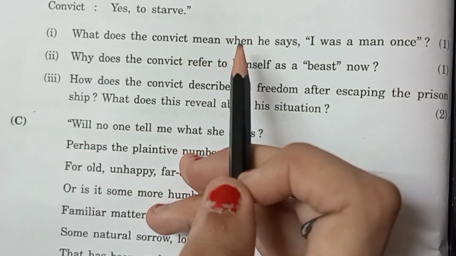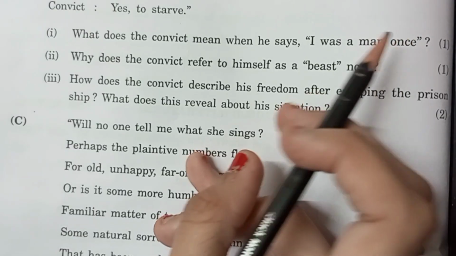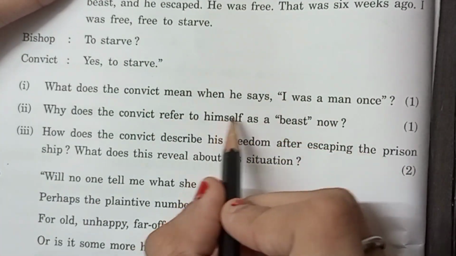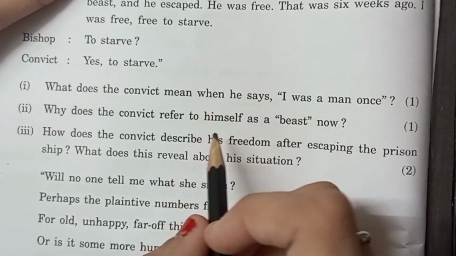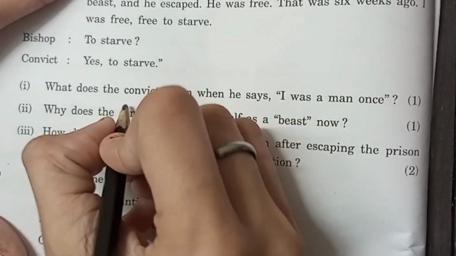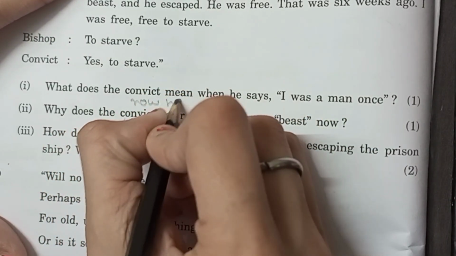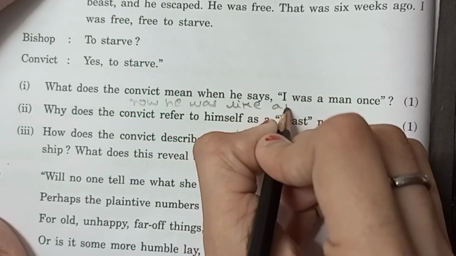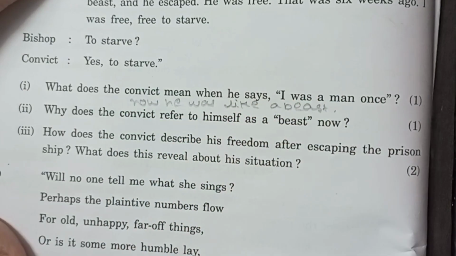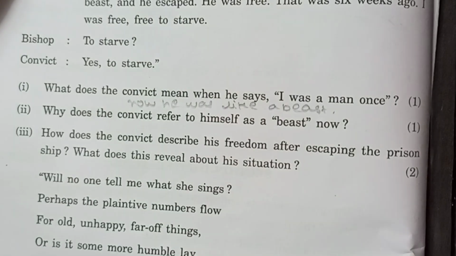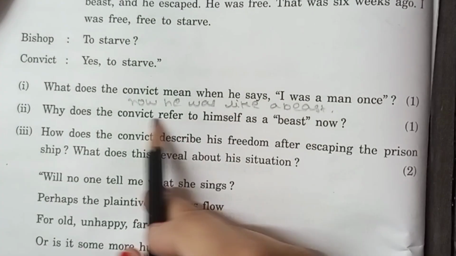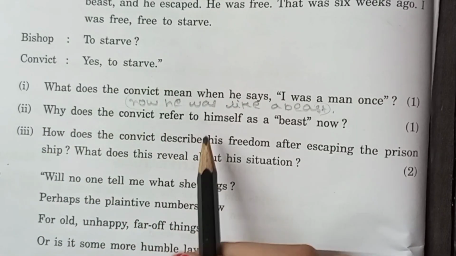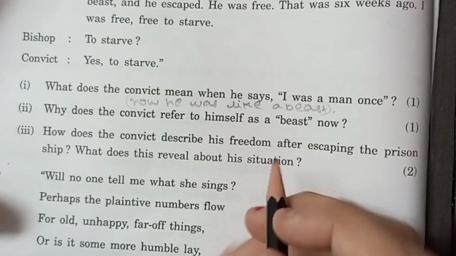What does the convict mean when he says, I was a man once? So in this question, you can write that the convict means he was a man once because now he was like a beast. This is the main keyword you have to mention, and you can specify more what you mean by this statement, right? Now the next question says, why does the convict refer to himself as a beast now?